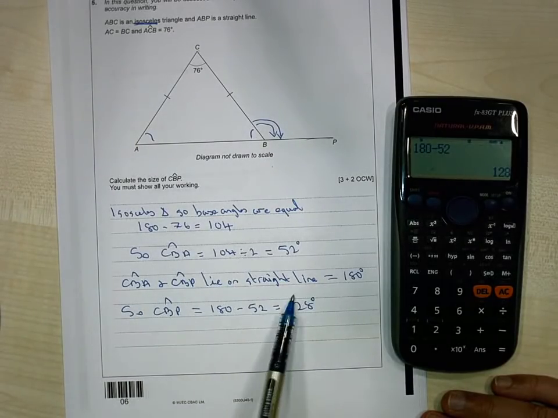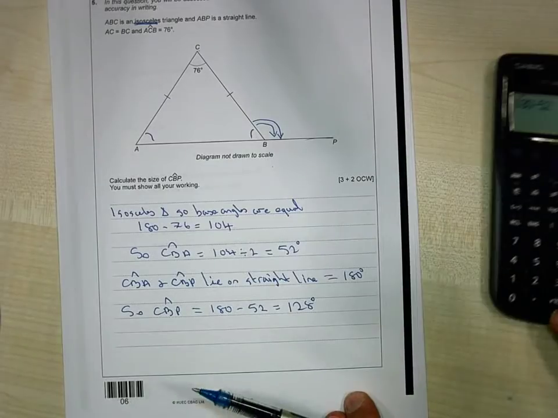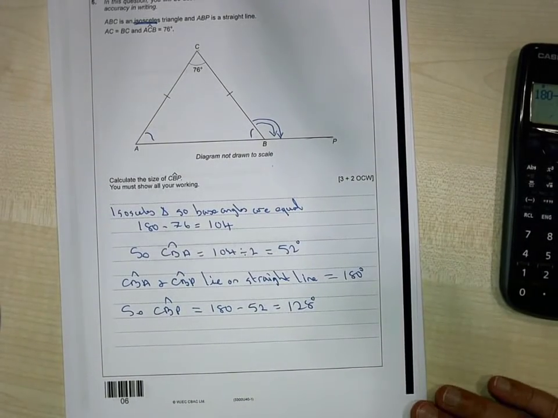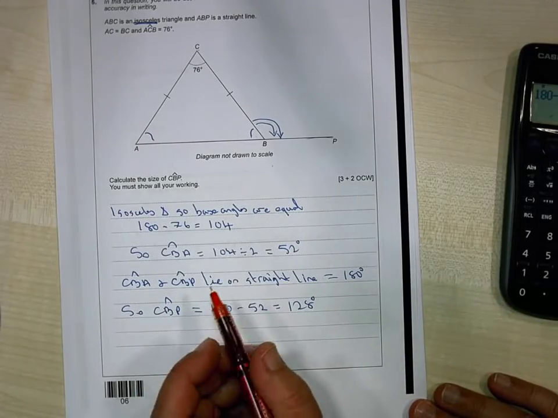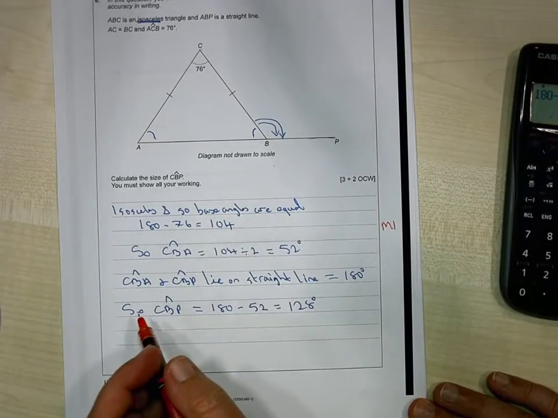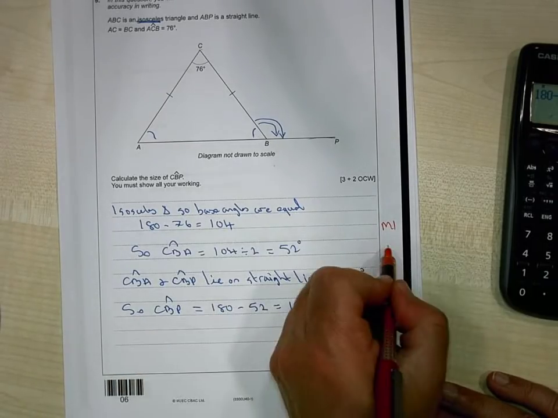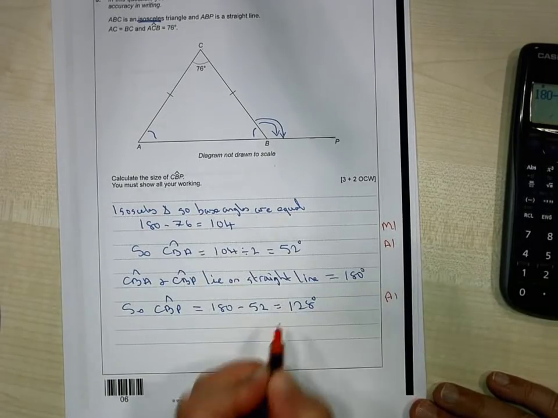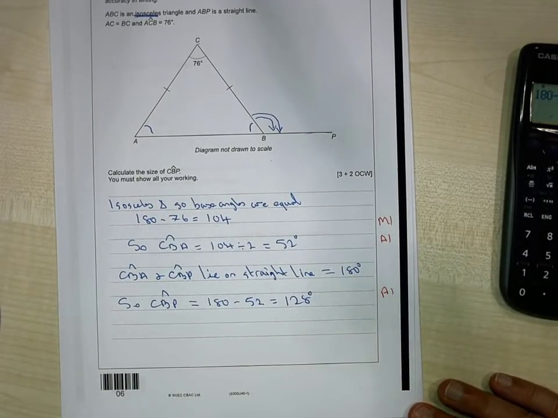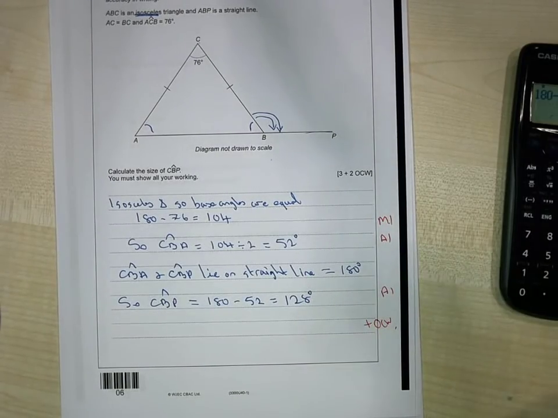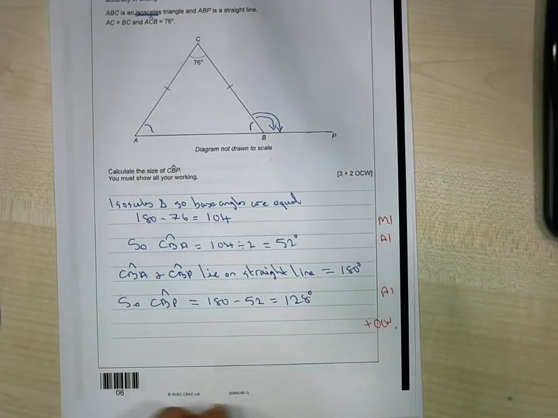And then lying on a straight line equals 180. So the maths for that, there's 1 mark for working with the isosceles triangle, and 1 mark for getting 52 degrees, and 1 mark for ending up with 128, and then plus your 2 OCWs for how you organize it. Okay.